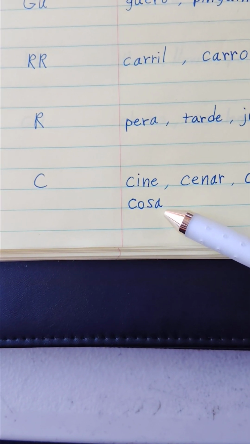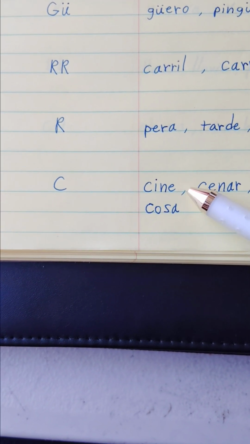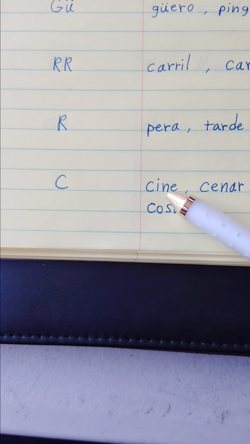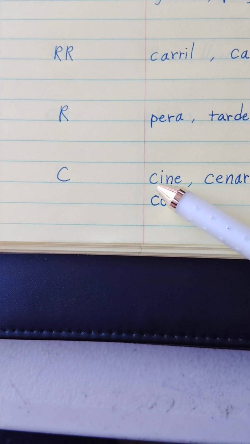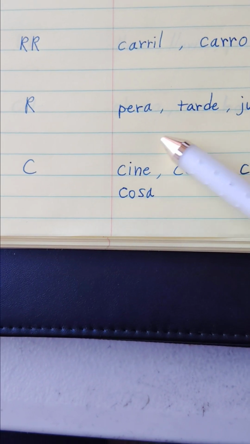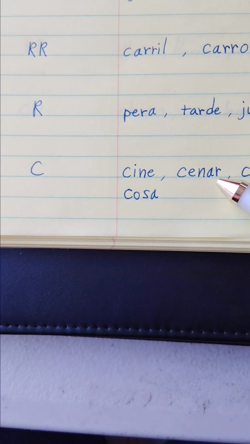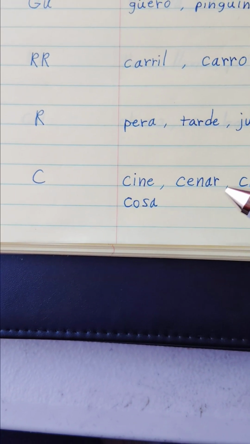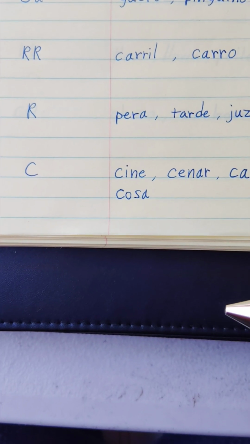And I will highlight something important. In Spain, in central Spain especially, this will sound like the TH in English, cine. And this will be cenar. But this is in Spain. You don't have to learn the Spaniard way of pronouncing the letter C. But if you want to, you can. But what I'm mainly teaching here is Latin American Spanish.